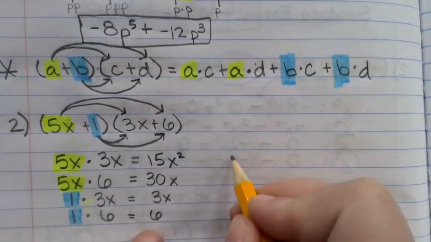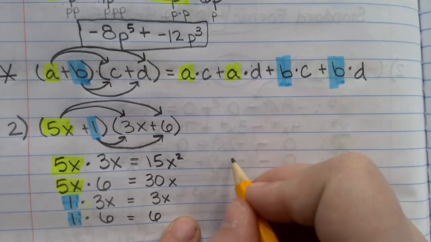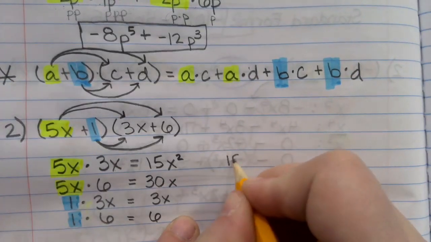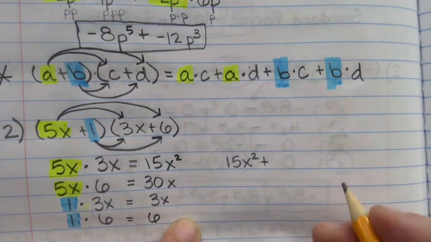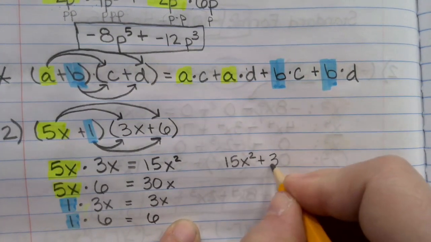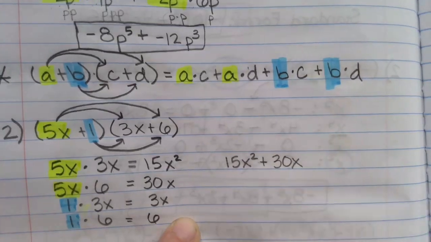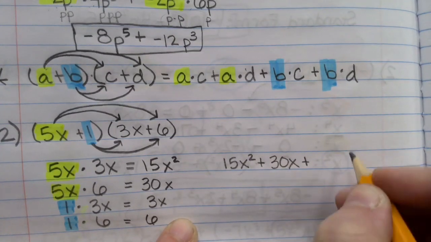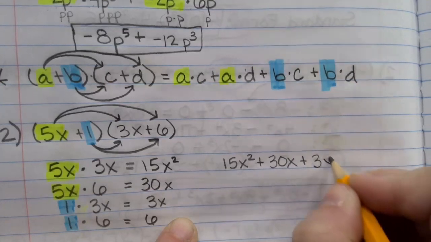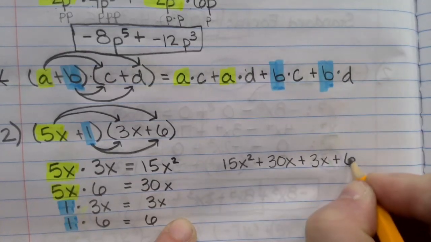So off to the side here, I'm going to write it out as an adding problem. 15x squared plus 30x plus 3x plus 6.